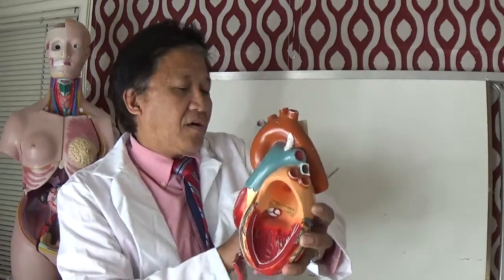Okay? So it's the same artery. Subclavian becomes axillary, axillary becomes brachial, and the brachial now divides into your radial and ulnar arteries supplying the forearm and the hand. Okay? So again, that's important to note.